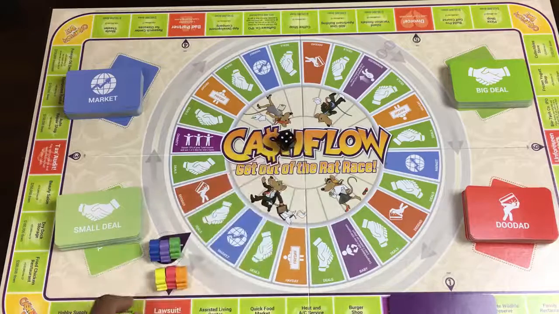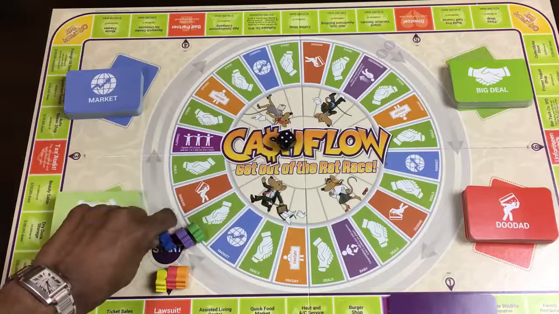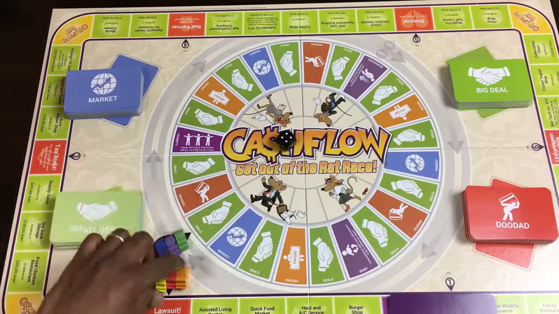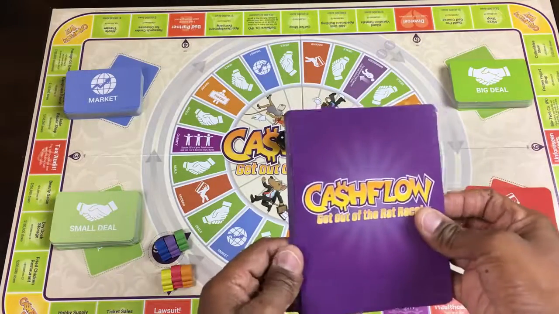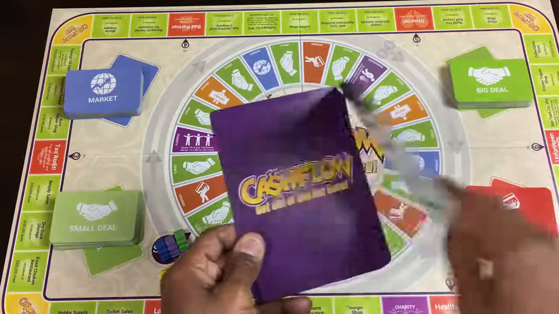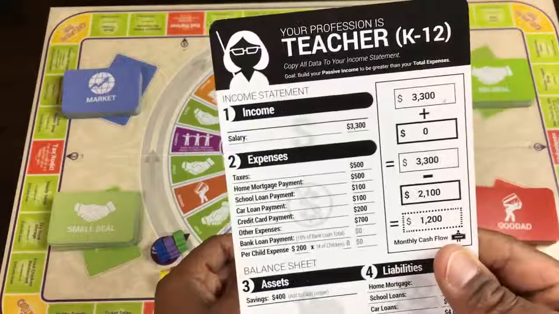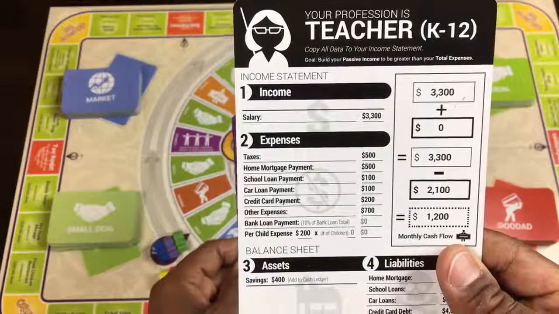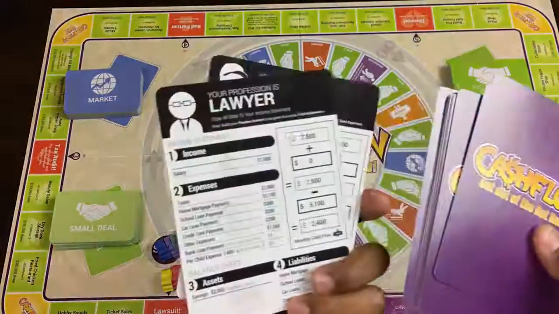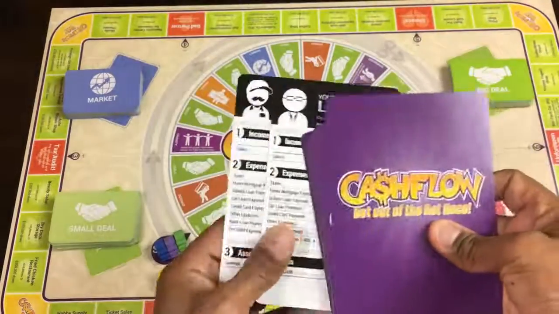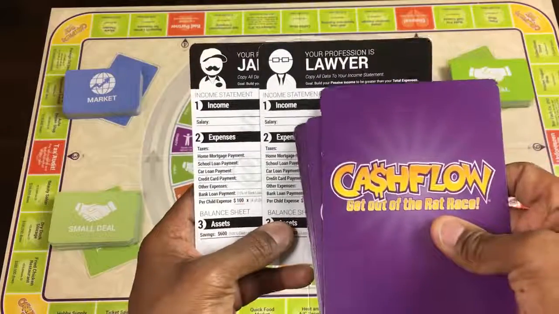Then you have the die, and then you have the proverbial rats. There are a couple of different color rats that you get to pick, and you can go from there. And then also you have these cards, which are your profession cards. So you have a teacher, K through 12, and you can see there what the teacher's making. Salary $3,300, and then has a bunch of expenses and things like that. But then, just to give you another example, you have a lawyer here, and you also have a janitor. And everybody pretty much follows the same thing.